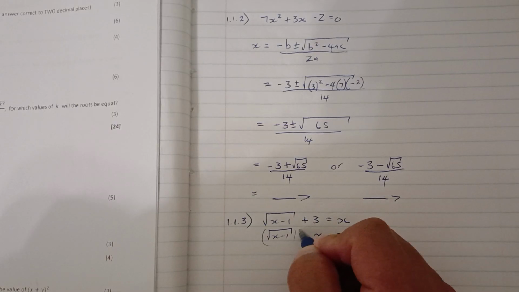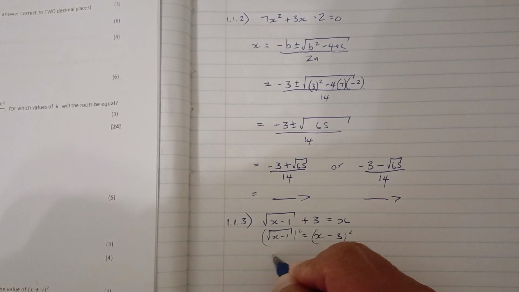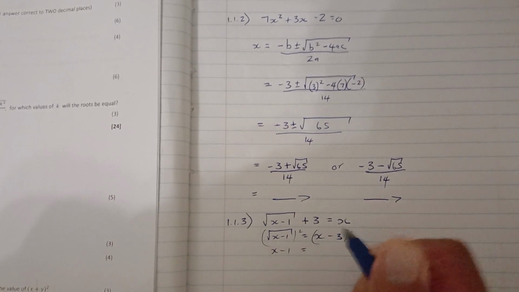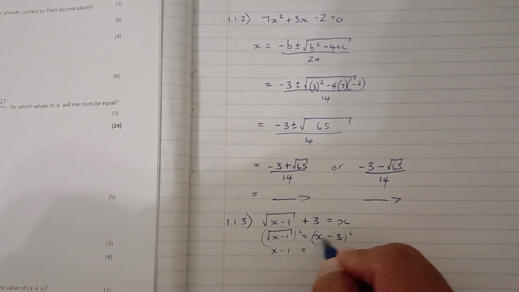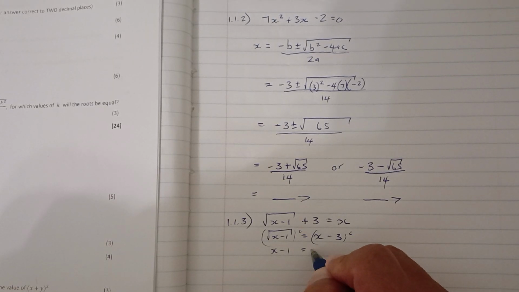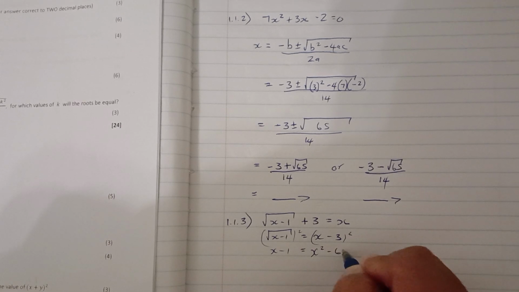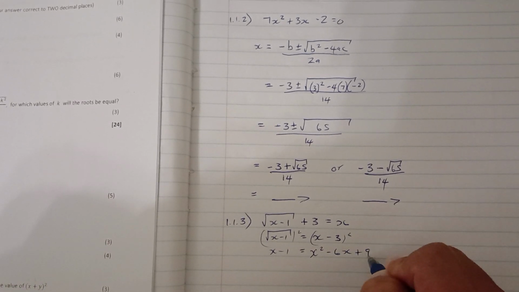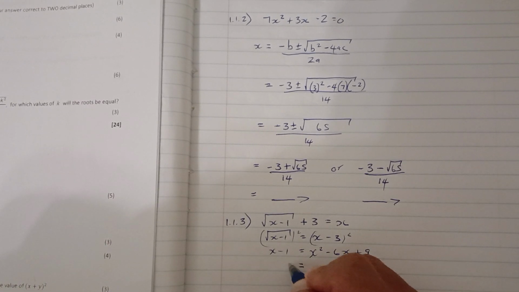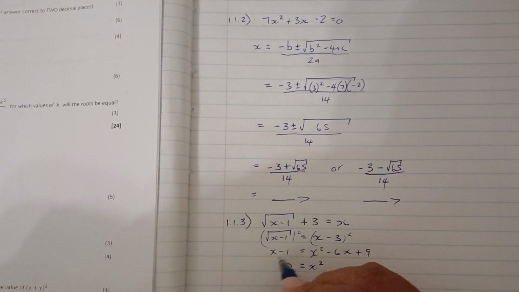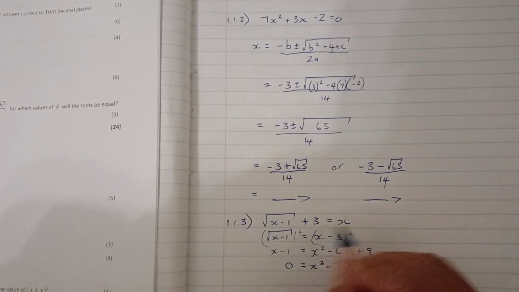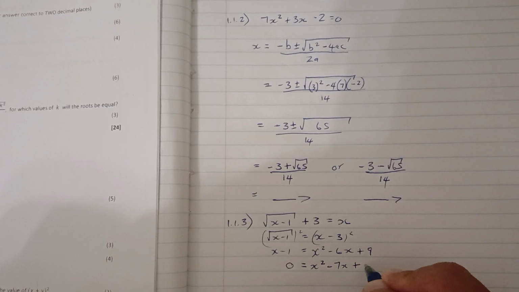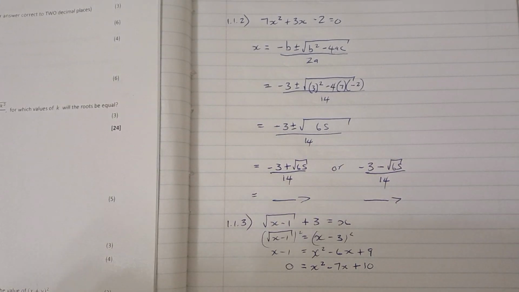That will leave me with x minus 1 on the one side, and x minus 3 squared on the other. That's going to end up being x times x would be x squared, negative 6x plus 9. That's x squared, take over the x, that would be negative 7x, take over the negative 1, it would be plus 1, so that makes it positive 10.